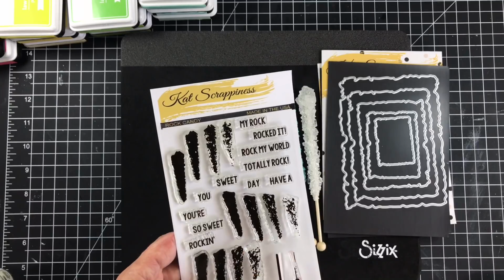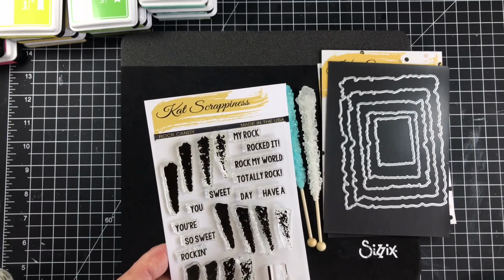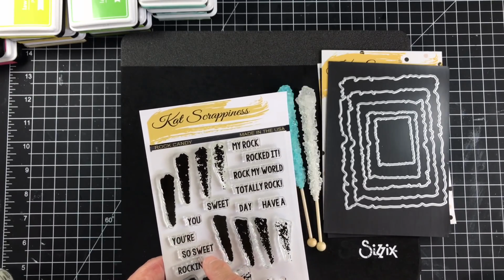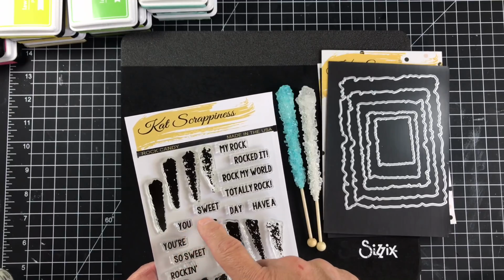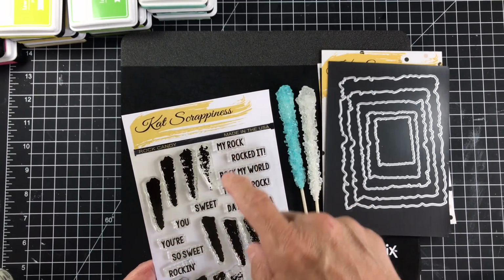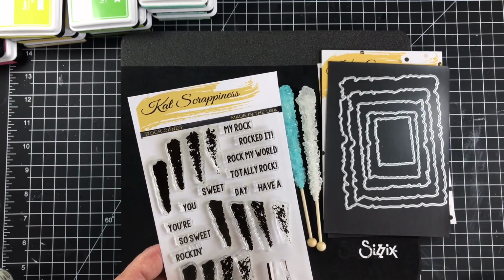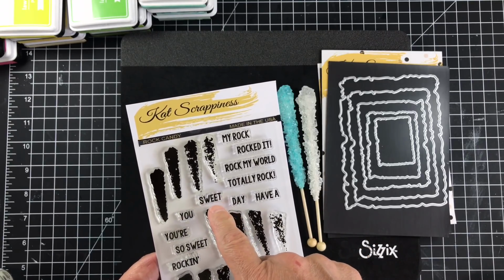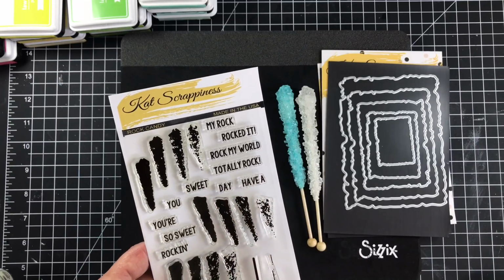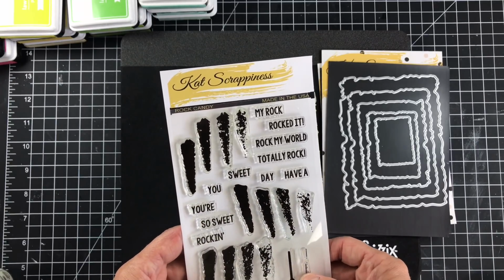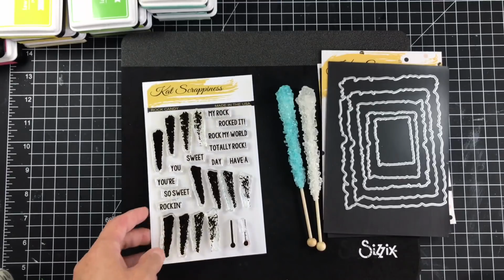I love the sentiments on here. You have such a variety that you could use. You're so sweet. You rocked it. You're my rock. You rock my world. You totally rock. Have a sweet day. It's just so much you could do with this. So we're going to be playing with that today.